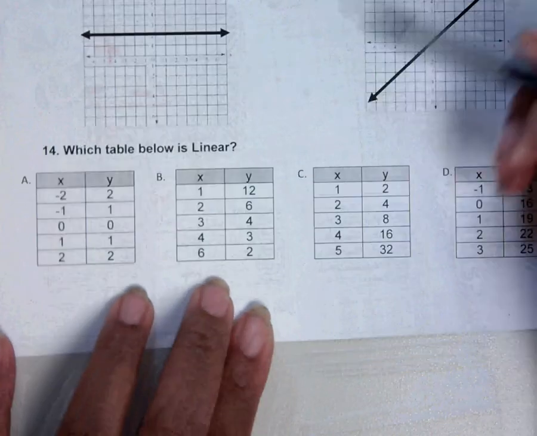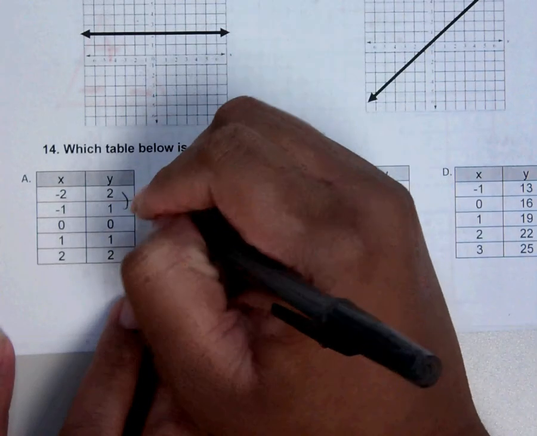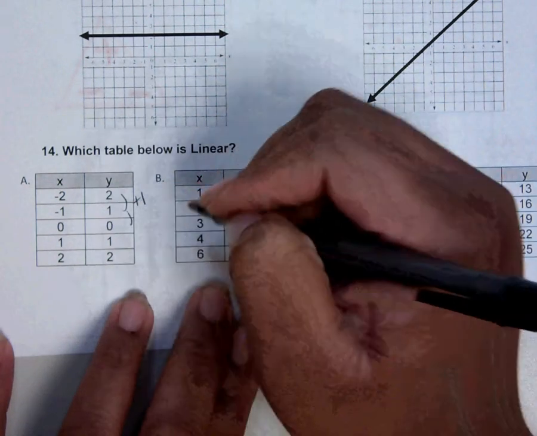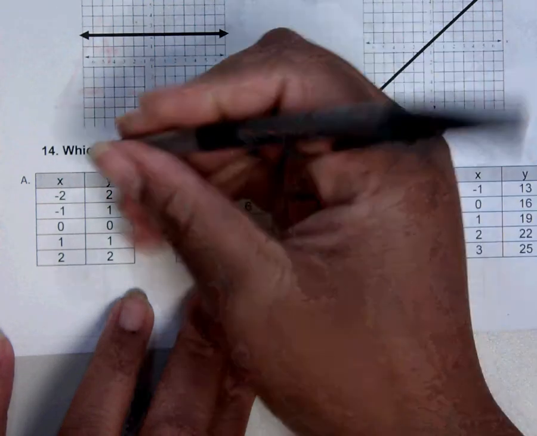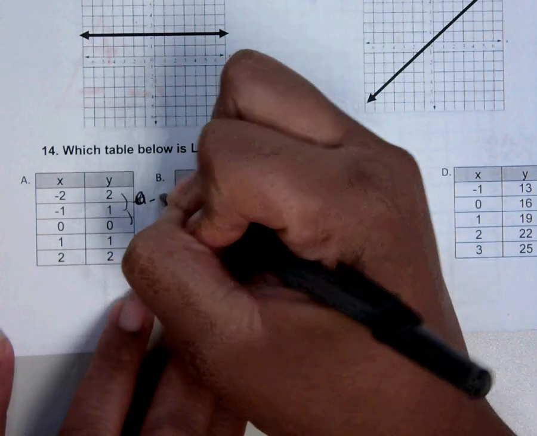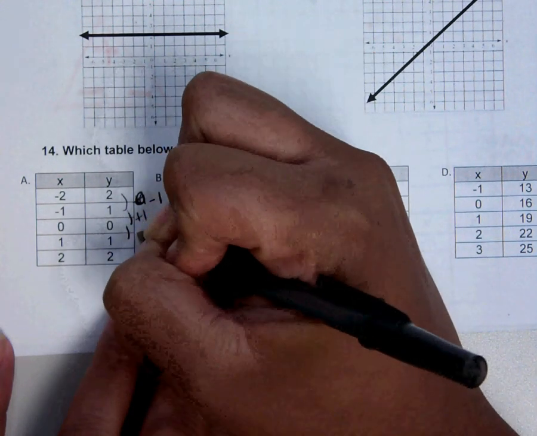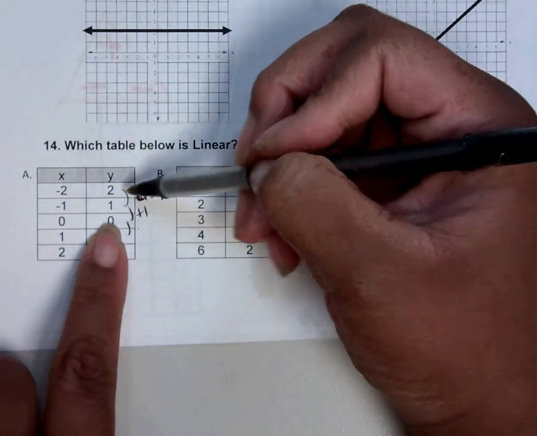Which table below is linear? Okay, so now I think we'll be able to do our more practice on finding what's going on here. So 2 to 1 is going to be, I put plus 1, but that's going down 1. This one is going up 1. Let's make sure I did that right because I am Russian, sorry.